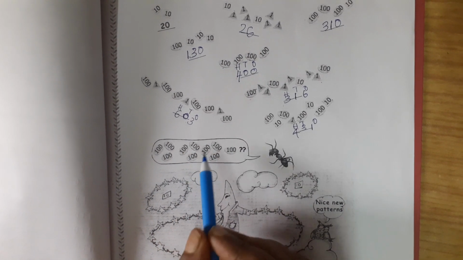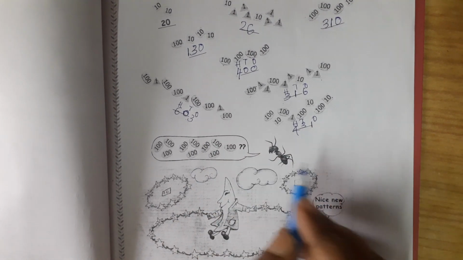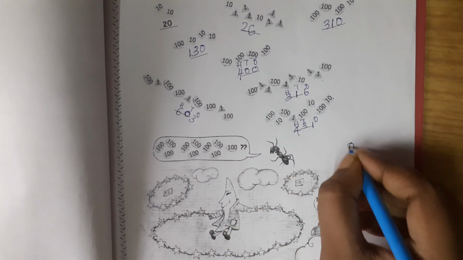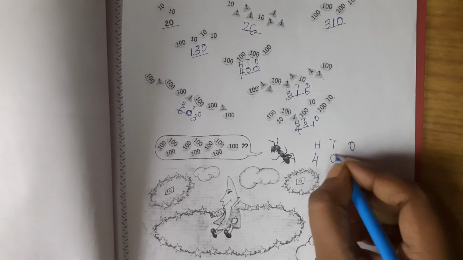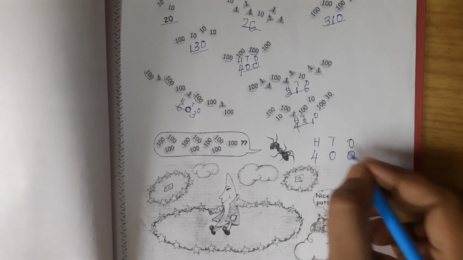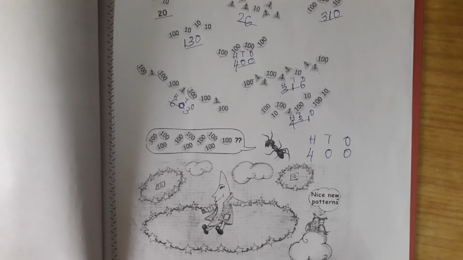See here. How many hundreds are there? 1, 2, 3, 4, 5, 6, 7, 8, 9, 10. Only hundreds are there. No tens and no ones. So how will you write? In hundreds place you write only 4. Remaining you have to put 0. In tens also 0. In ones also 0.